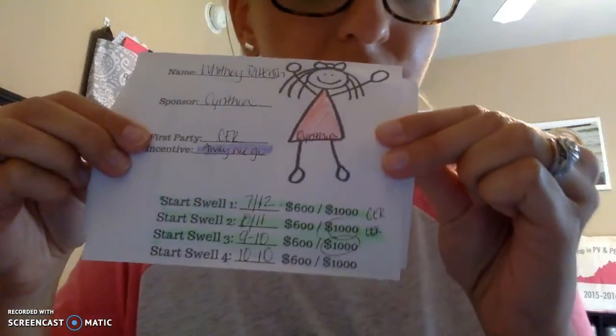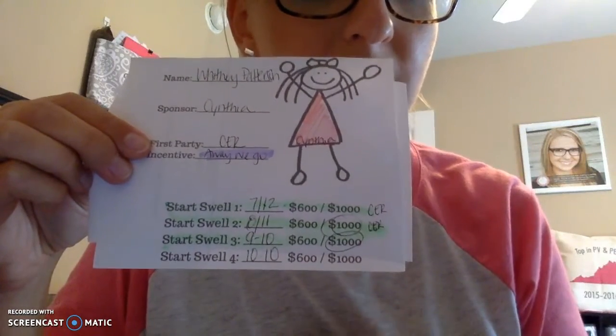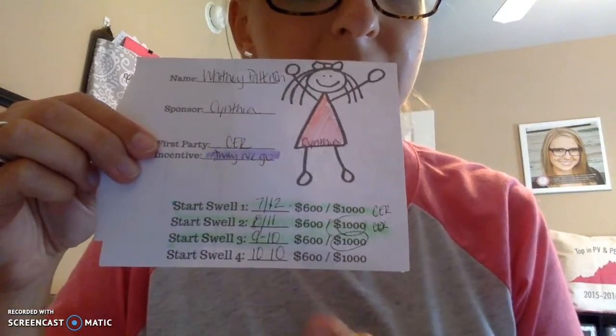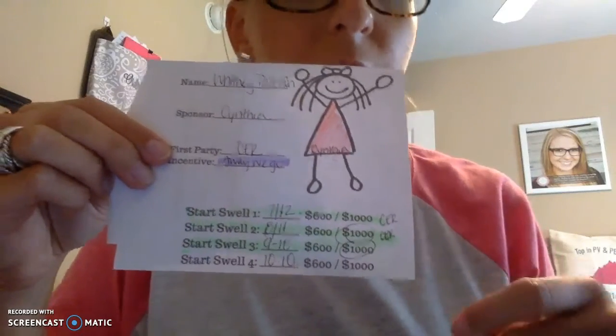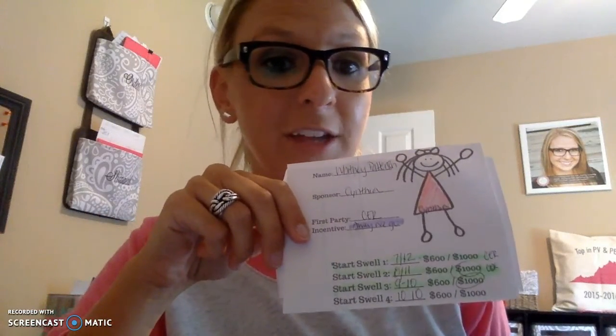The incentive, that's huge for me because 31 gives us so many incentives for new consultants that sometimes it's hard to keep up. So this particular consultant signed during the Away We Go roller incentive. So I wanted to be sure to remind myself of that when I follow up with her during her levels. So here it just shows you all of her Start Swell dates there, and the $600 and the $1,000 level. So with the Away We Go roller and our new Start Swell program, that $1,000 is where it's at. So I want to be sure that she's getting there.